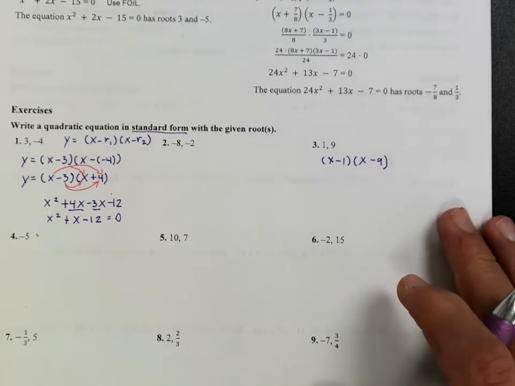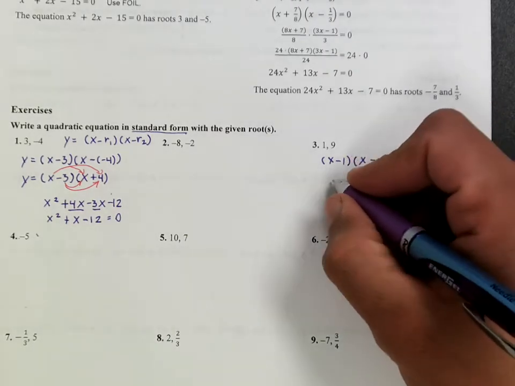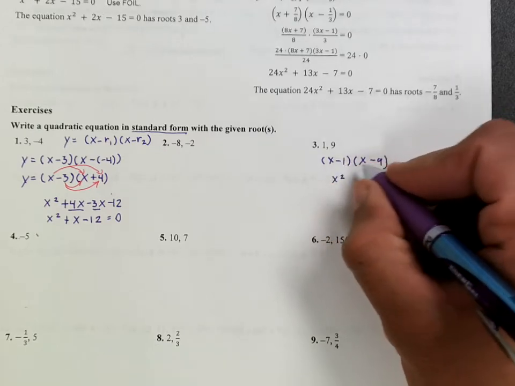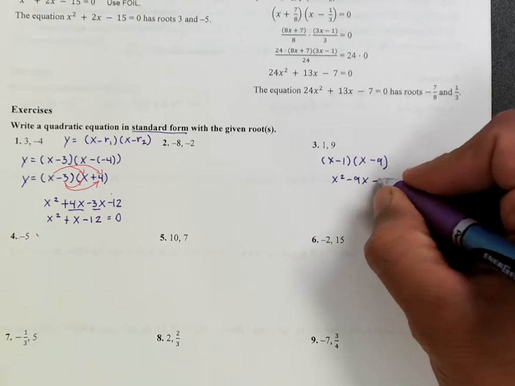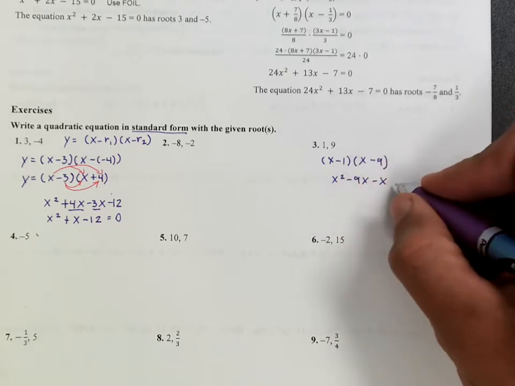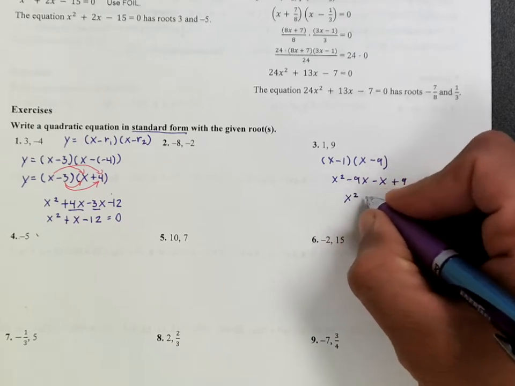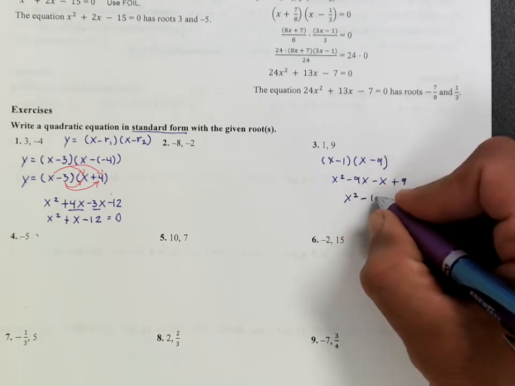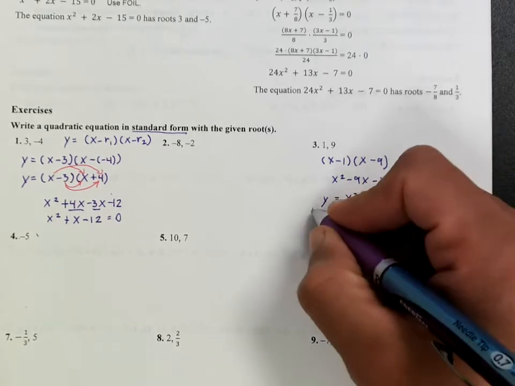So on this, you just have to FOIL again. We have x times x, which is x squared, x times negative 9, which is negative 9x, negative 1 times x is negative x, and negative 1 times negative 9 is positive 9. So the answer will be, after you add the like terms, x squared minus 10x plus 9. Okay. That is it for that.